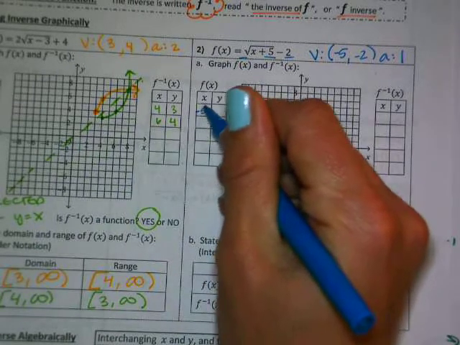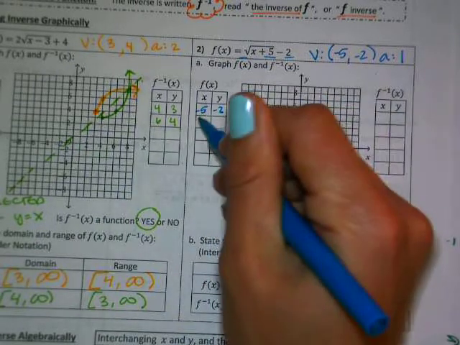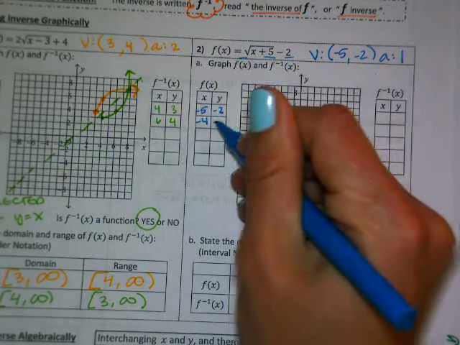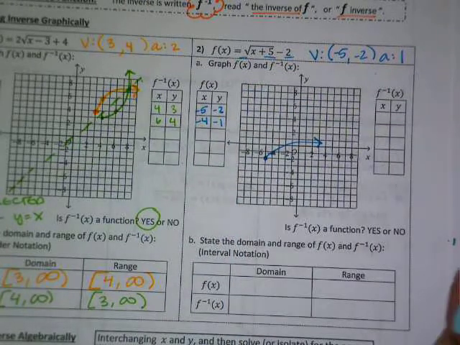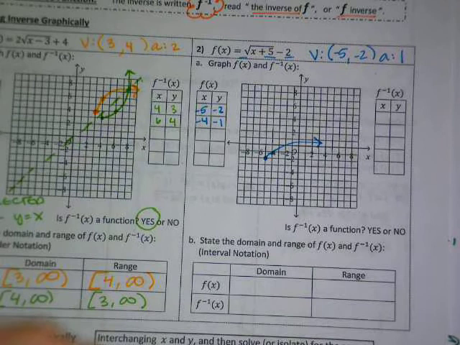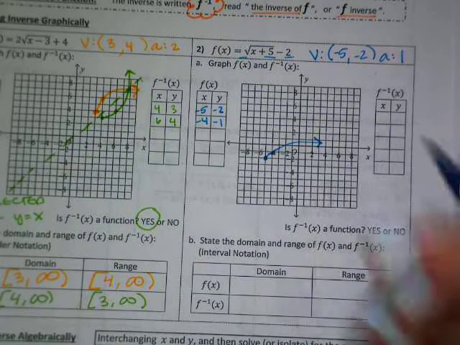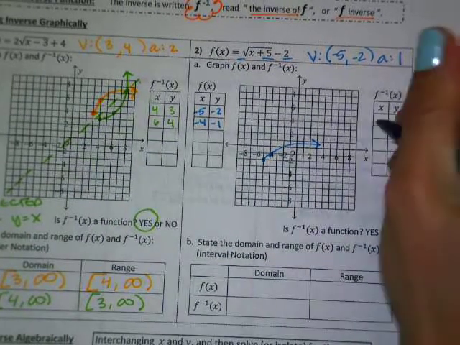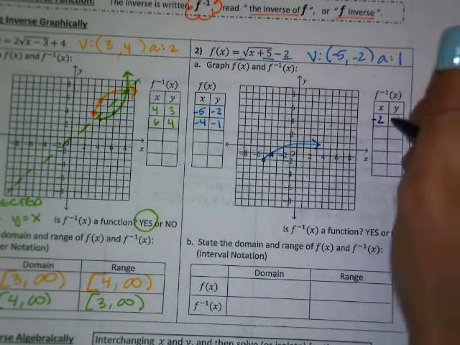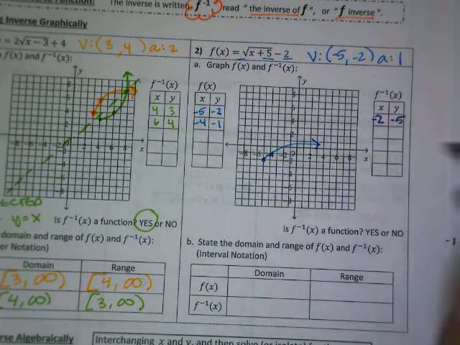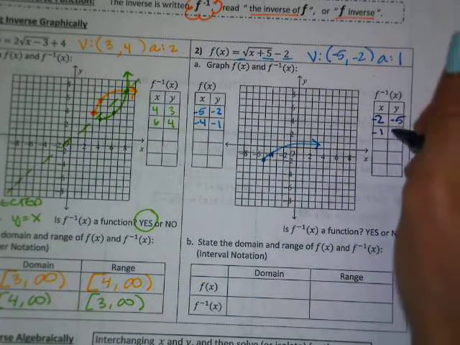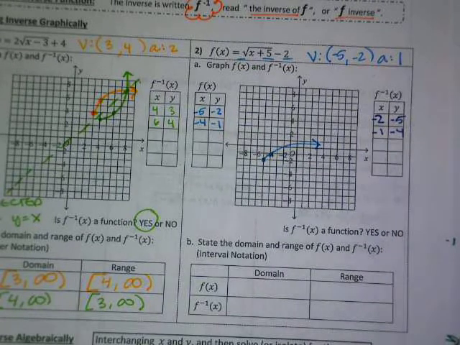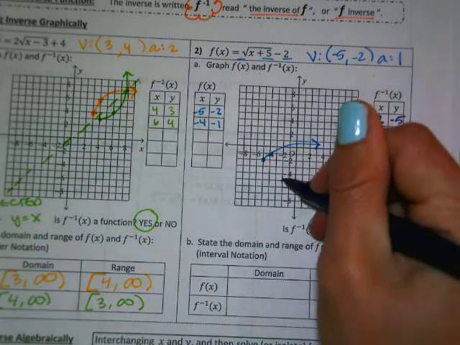So my points here, -5, -2, -4, -1. And then just like before, for the inverse, we are going to switch the x and the y. So -2, -5, -1, -4. And then plot it.